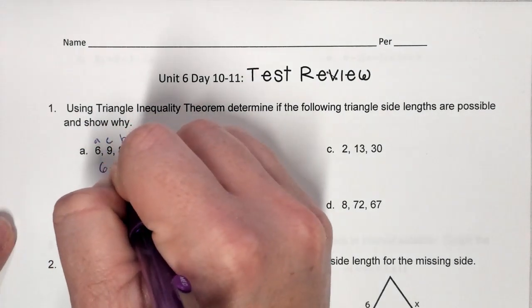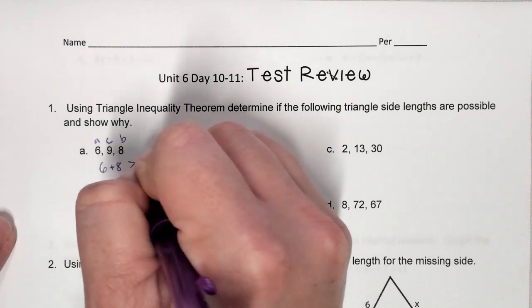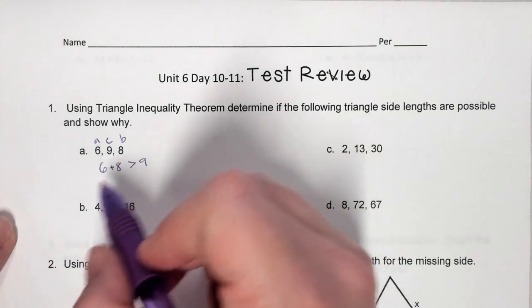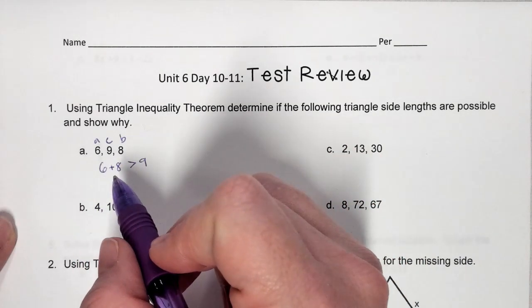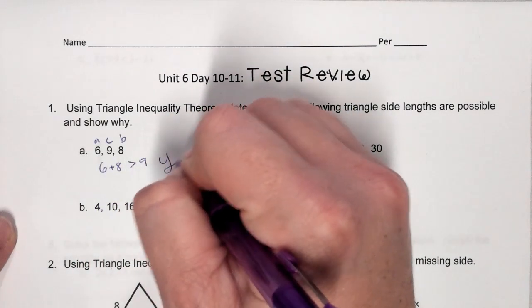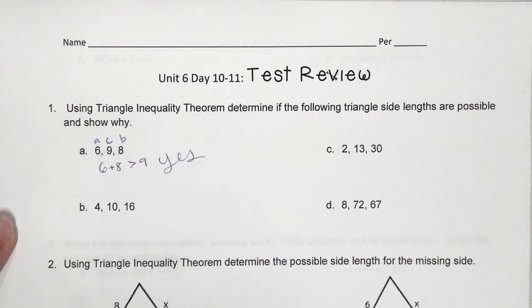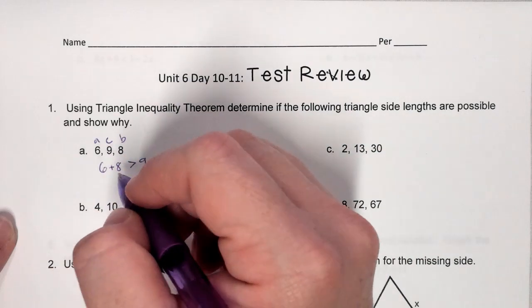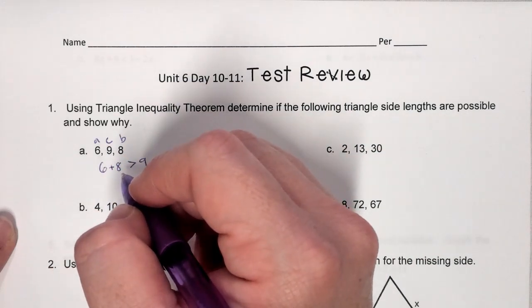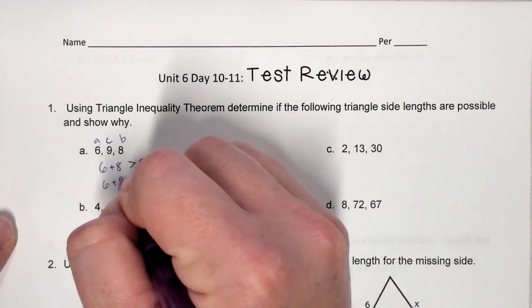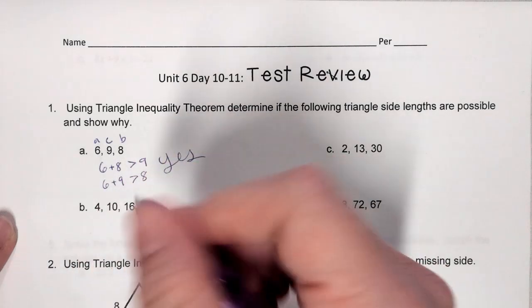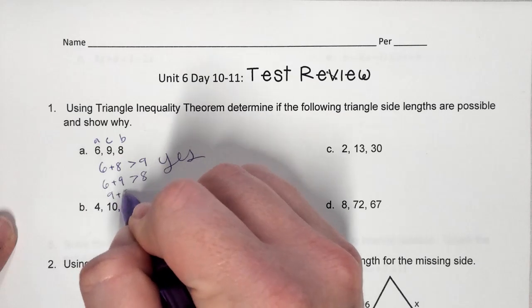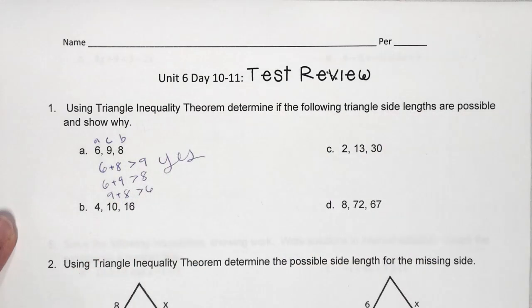So 6 plus 8 is greater than 9. And we know that 6 plus 8 is going to be greater than 9. So it's yes. We could check the other ways. A plus C, which should also be yes. And then also 9 plus 8 is greater than 6. So all of them work.